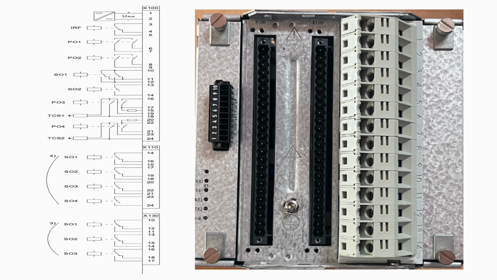Here we will discuss binary outputs as well. So X100 is completely connected with the binary outputs, which we can utilize for our protection purpose. All these connections are from top to bottom. These all are binary outputs. And here in the X100 card you will get terminal number 1 and terminal number 2. Okay, this is our main DC supply, friends. Without DC supply our relay will not be able to run. So this is our main DC 1 and 2.